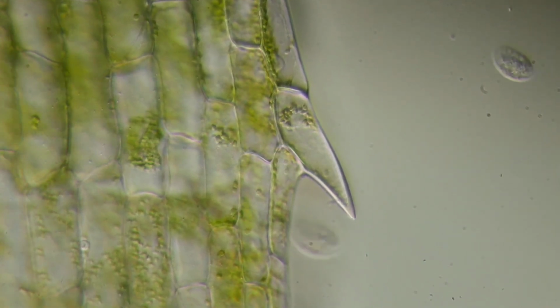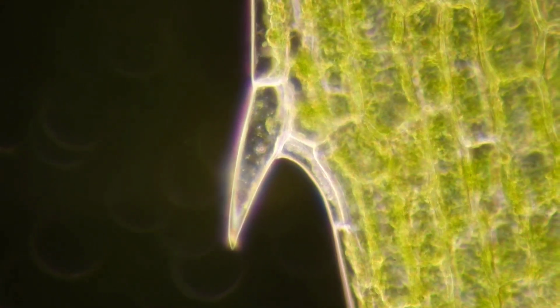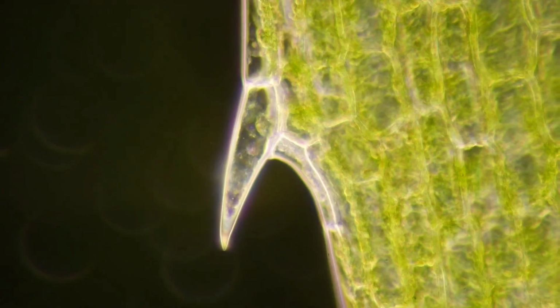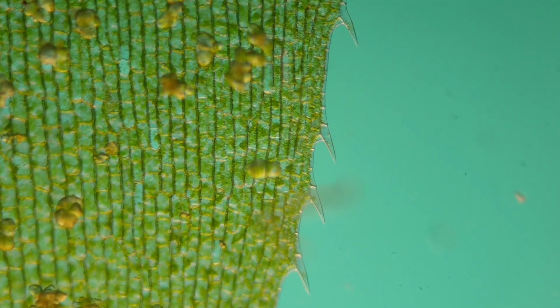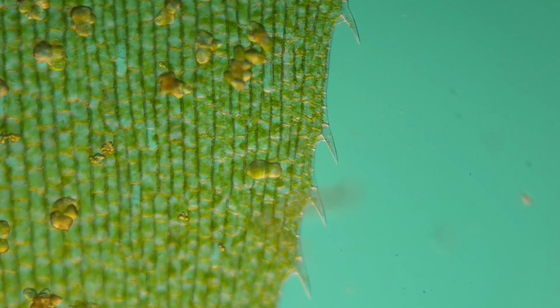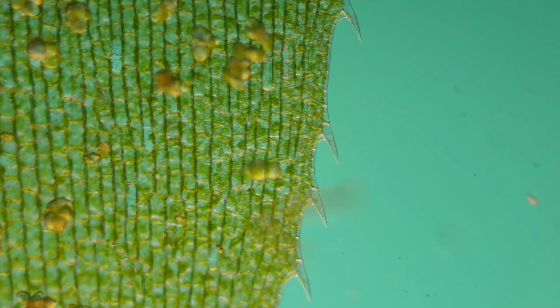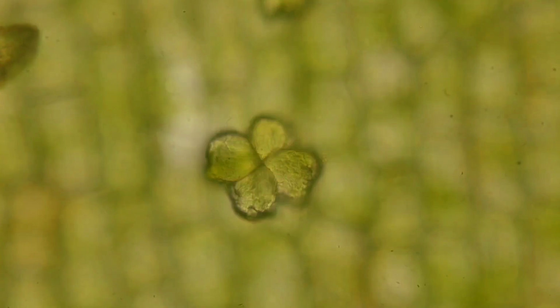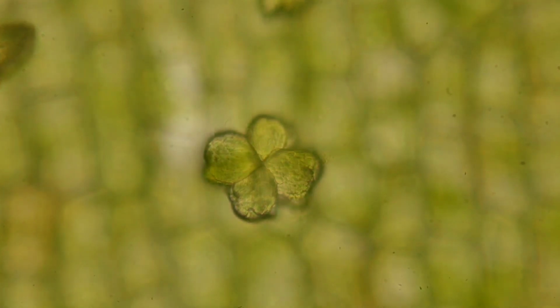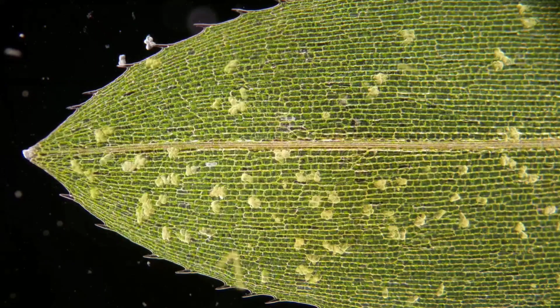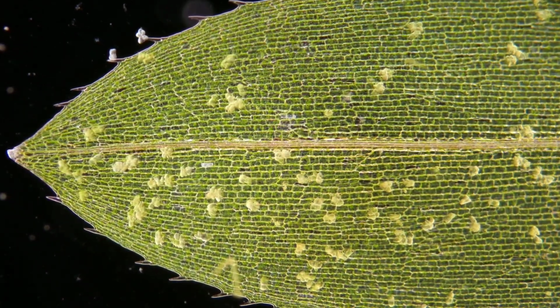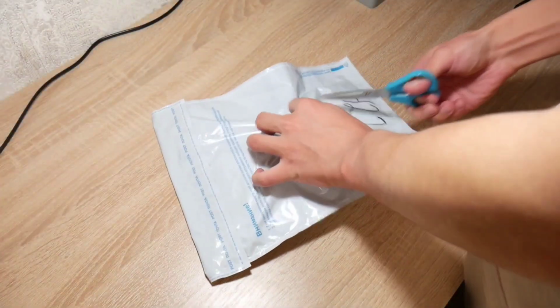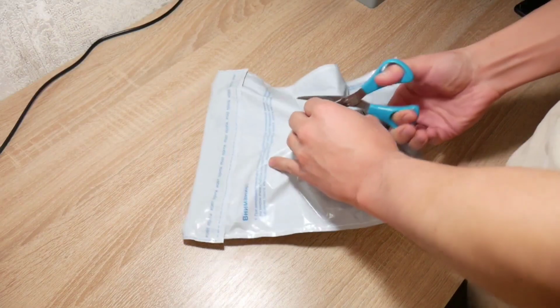Elodea is actually absolutely unique in this sense. Because of its thin and transparent mesophyll, we can easily see all its internal structures in transmitted light, and if you put a leaf of any other plant under a microscope, you will not see such a picture. So if you want to look at the chloroplasts with your own eyes, be sure to take Elodea. By the way, write in the comments if you want to see more videos about plants on our channel. Well, we are moving on.